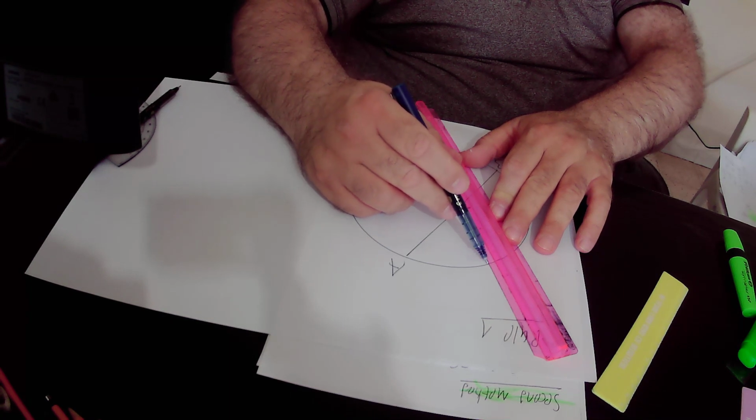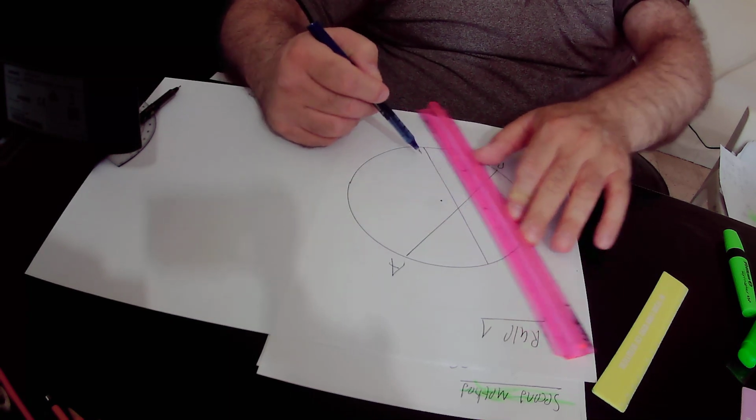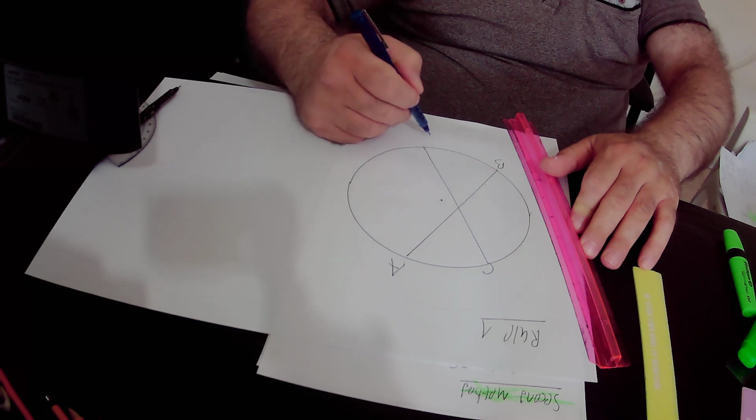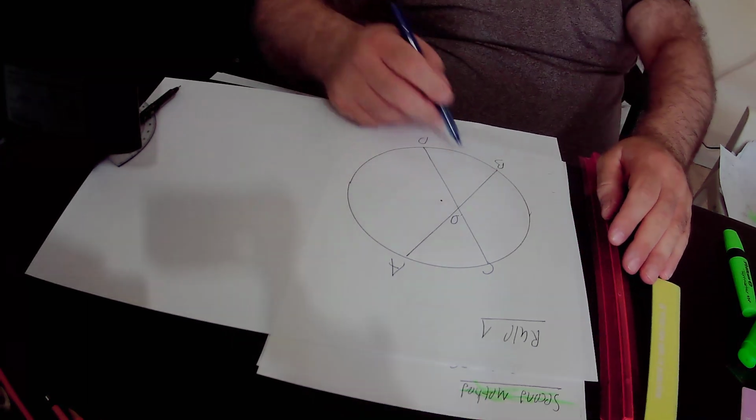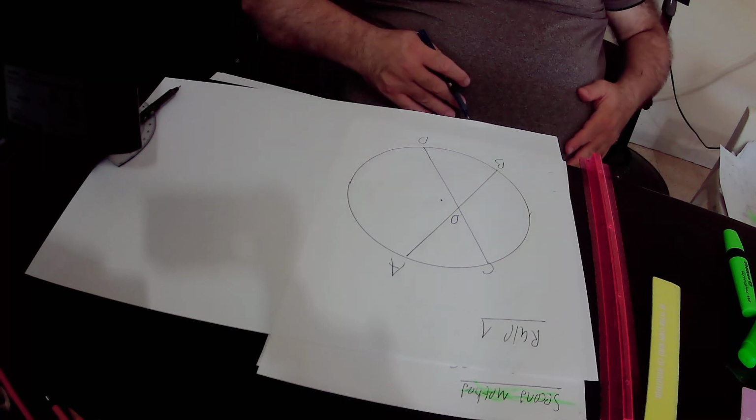This is chord CD. Point O is the intersection point of chord AB with chord CD. Okay?